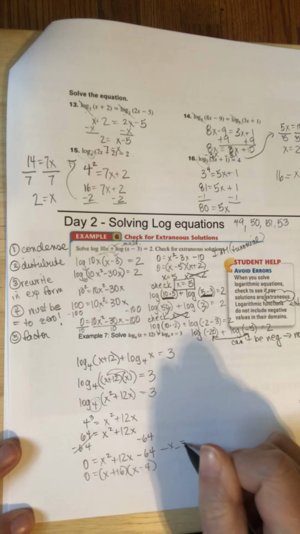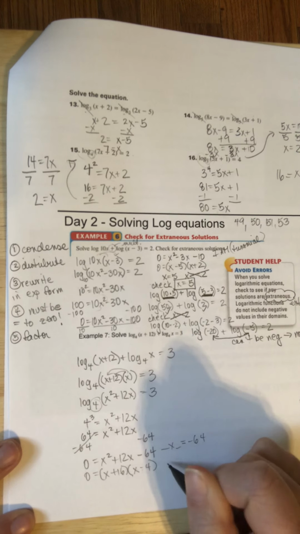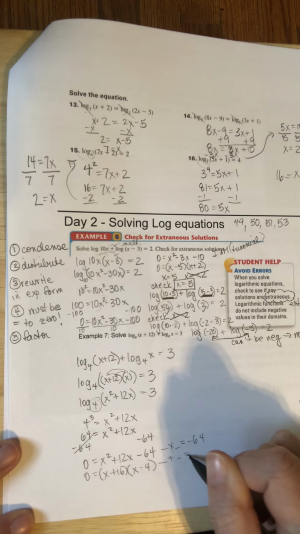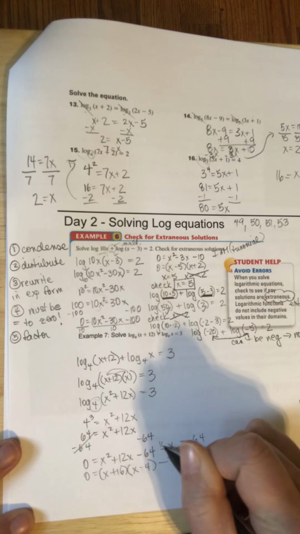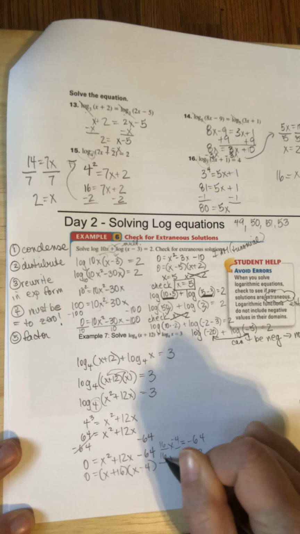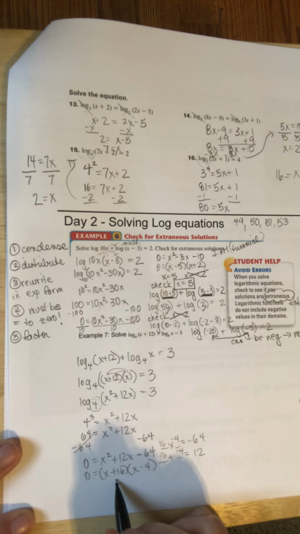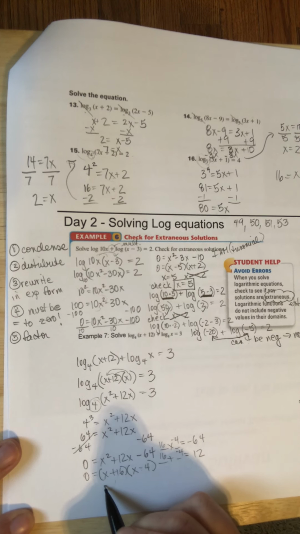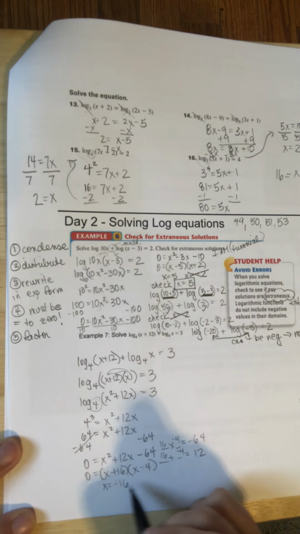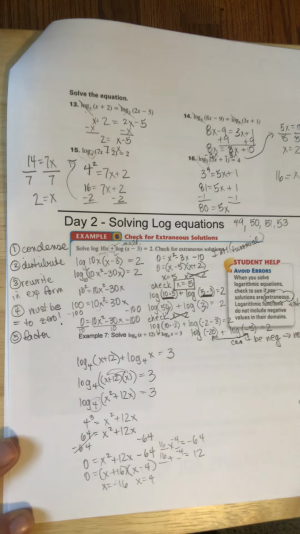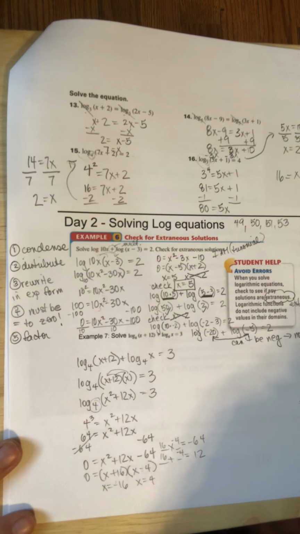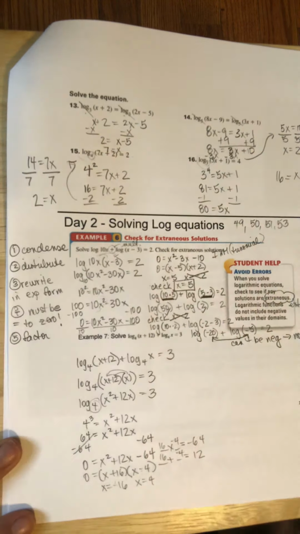Some of you like to use the dashes, right? So we're multiplying to negative 64, and we are adding to 12. So that should be 16 and negative 4. Those are the numbers that go into my parentheses. Then I set them equal to 0, so x is negative 16, and x is 4. So those are my two solutions there.